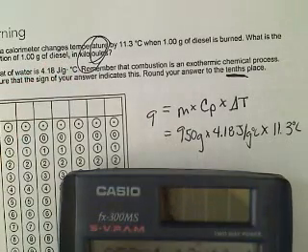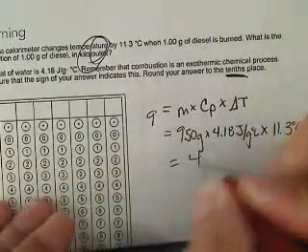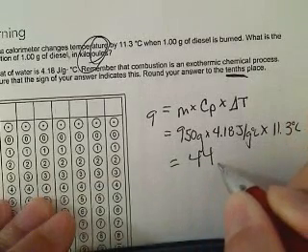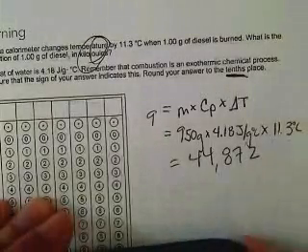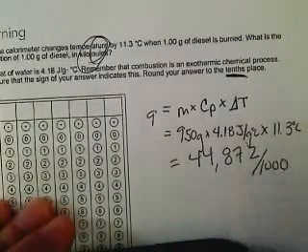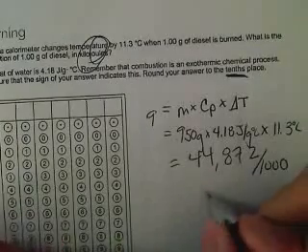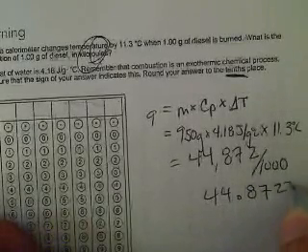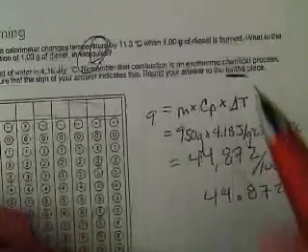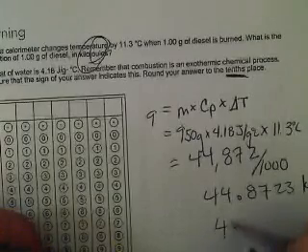In order to get to kilojoules, we need to divide by 1,000, right? This value was 44,872, so I divide it by 1,000, and this gives me 44.8723 kilojoules. They said we're going to round this to the tenths place, so in this case we're going to end up with 44.9.